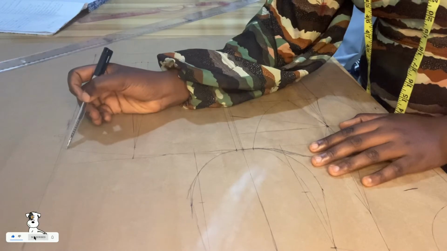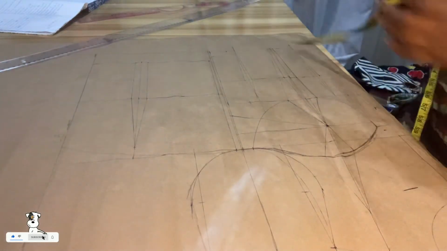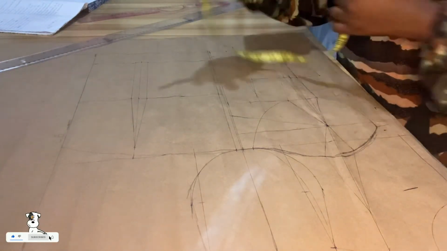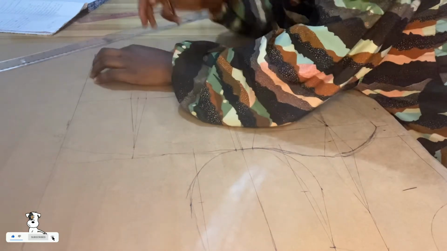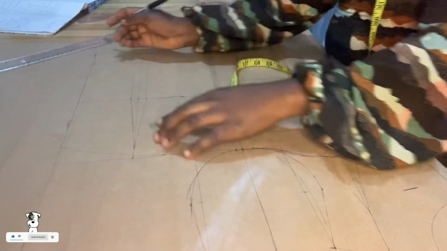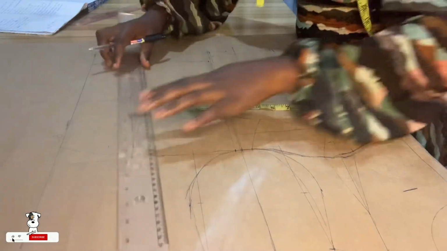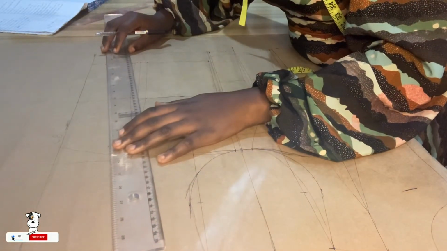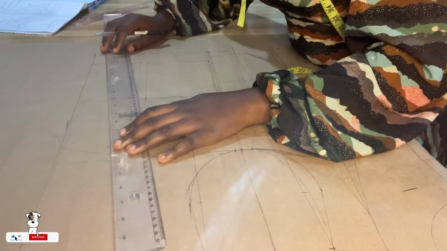After drawing this one, the next thing is how I want the opening. From this down part, I want 1 inch, 1 inch. And for this upper part, I want 2.5 because I want it to bring a V-shaped something, so I'll just do it like this.